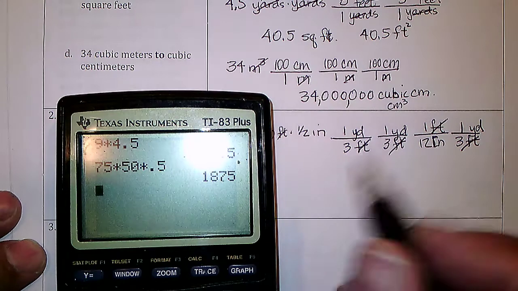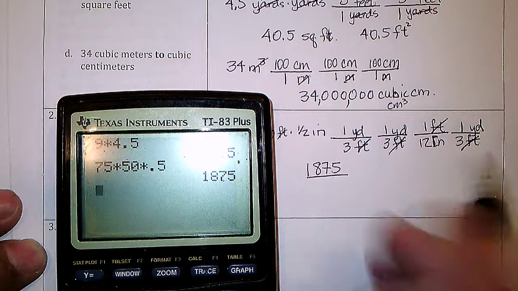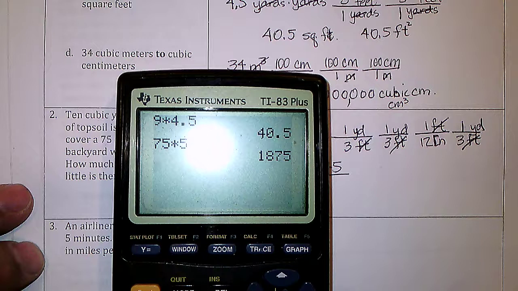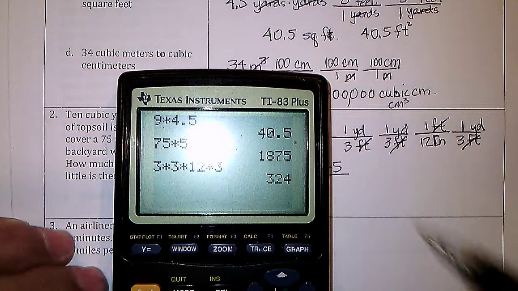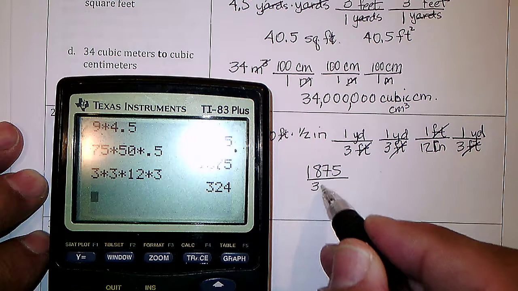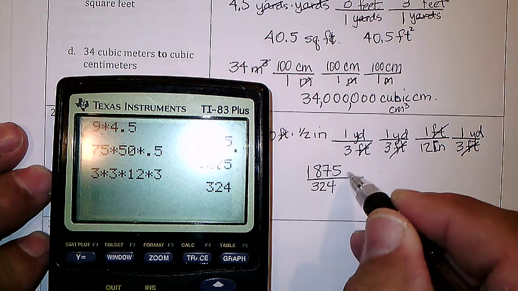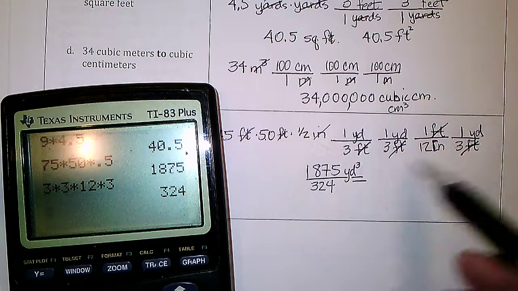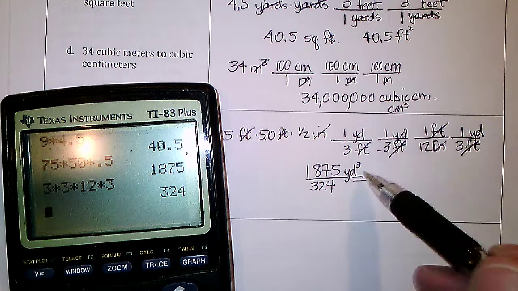That's 1875 divided by 3 times 3 times 12 times 3. That's 324, which is, and this is going to be yards cubed, because we got rid of the inches, we got rid of all the feet, and we got yards cubed.